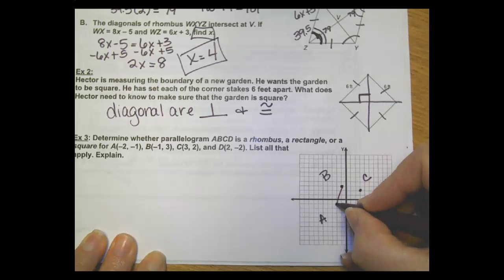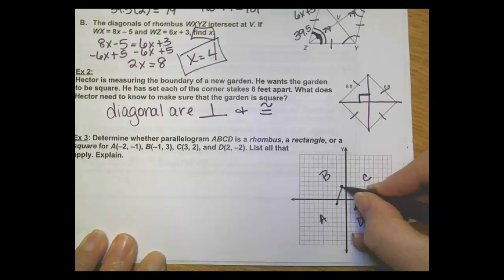All right. Again, everybody might do this differently. Did I do that right? 3, 2, okay. So determine if it's a rhombus, a rectangle, or a square.